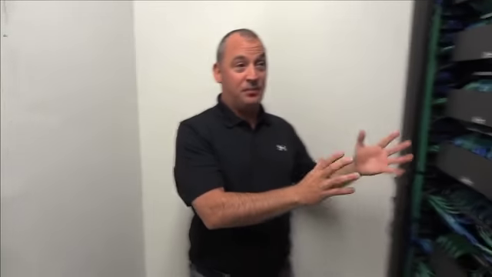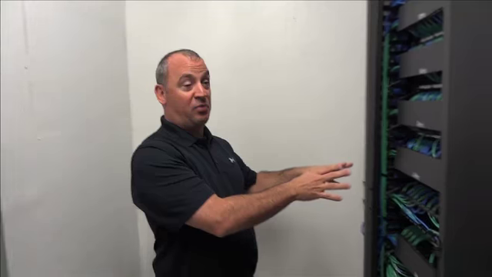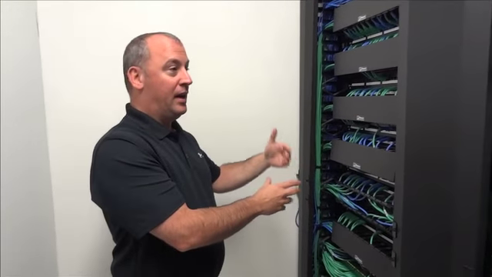So just to give you guys a quick understanding, this is basically what a corporate enterprise networking room would look like, and this is kind of how it's pretty much all done.